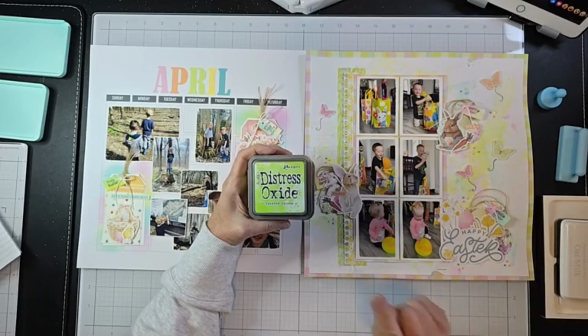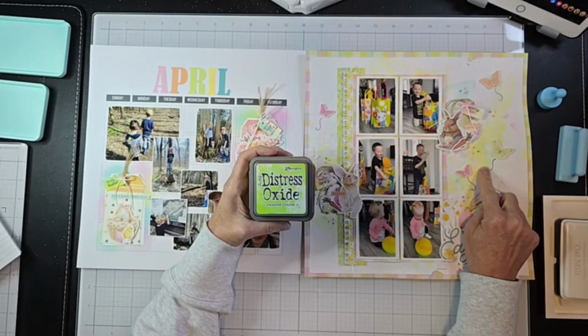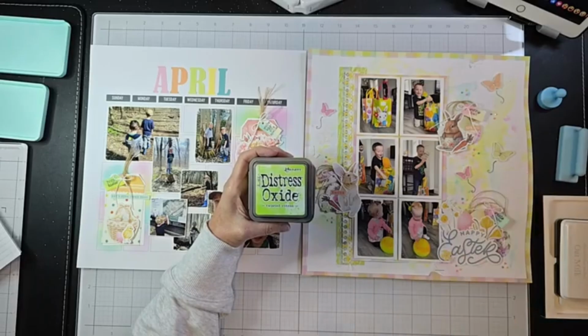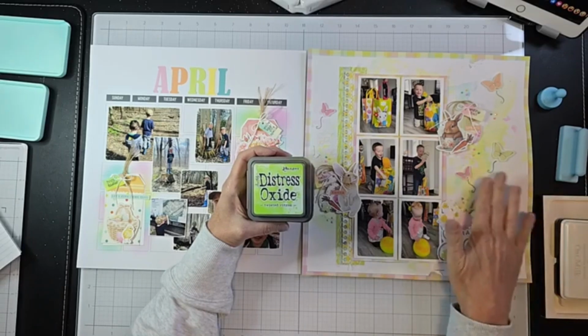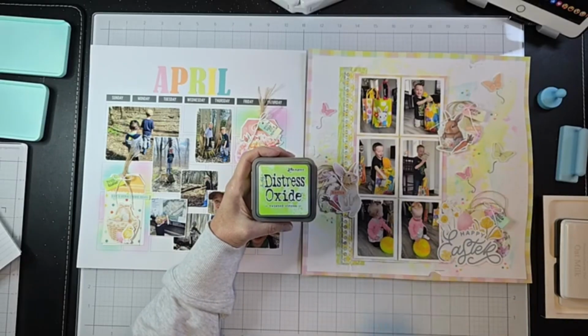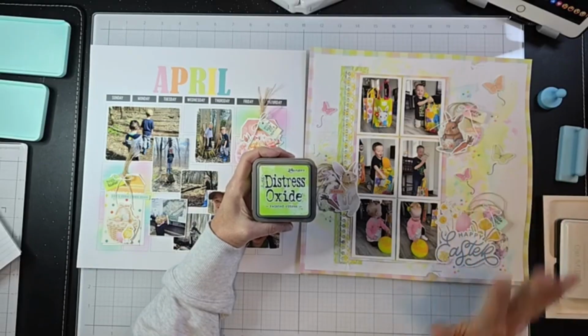But I will say the reason I chose oxide inks in this case is because they give you a bit of a different look when you are doing the ink smooshing on your paper. Regular dye inks are see-through, so they're translucent, and it does create a different look when you are doing a technique like this. Distress Oxide inks are opaque. They have pigment in them, so they're a little bit creamier, and you can't see through the color as easily as you can regular dye inks. So when you do that, the color builds up a little differently on your paper than regular dye inks.